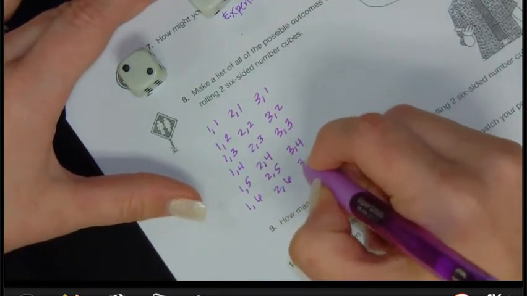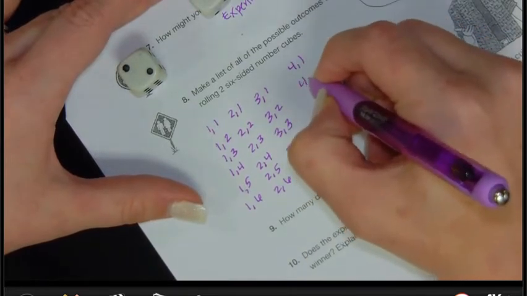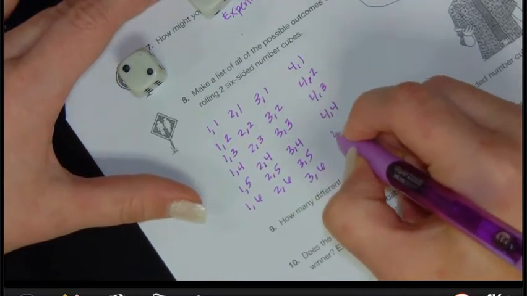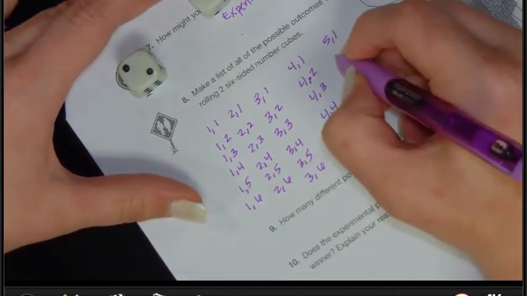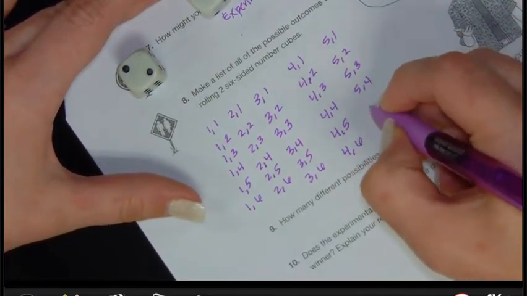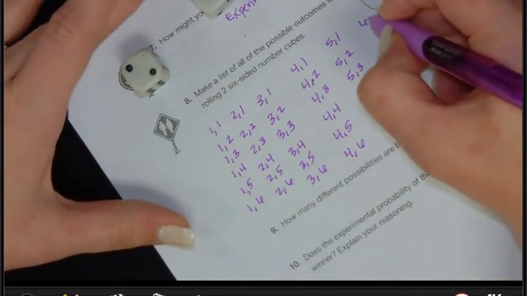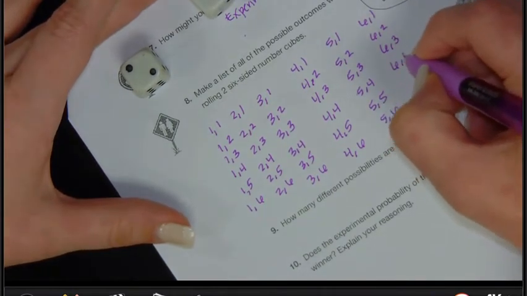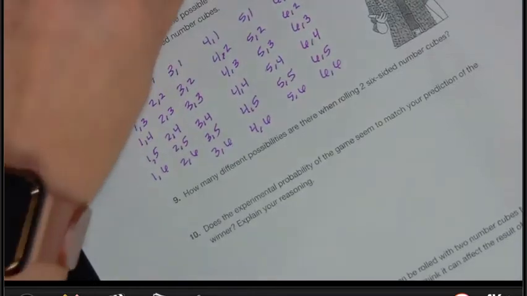Write this in, but I'm going to write this out for us. 3 and 5, 3 and 6, 4 and 1, 4 and 2, 4 and 3, 4 and 4, 4 and 5, 4 and 6, 5 and 1, 5 and 2, 5 and 3, 5 and 4, 5 and 5, 5 and 6, and then the last one, 6 and 1, 6 and 2, 6 and 3, 6 and 4, 6 and 5, and 6 and 6.